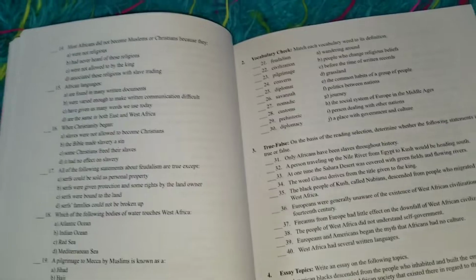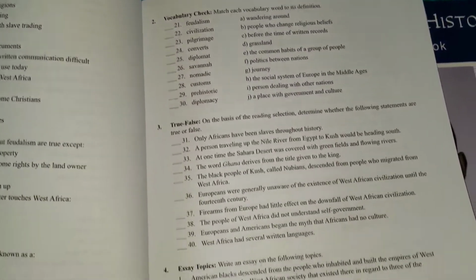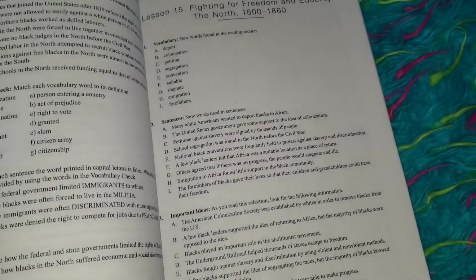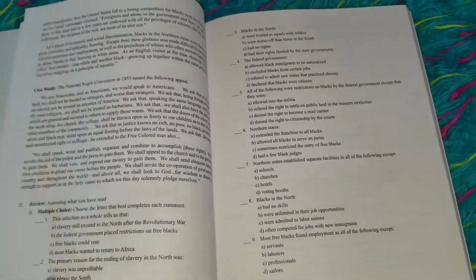Okay? So it gives you multiple choice, it gives you vocabulary, it gives you true and false, and it gives you essay. So what you could do is you can read the information here, the stories here, in this book. Read the stories. You can have your child do the questions.